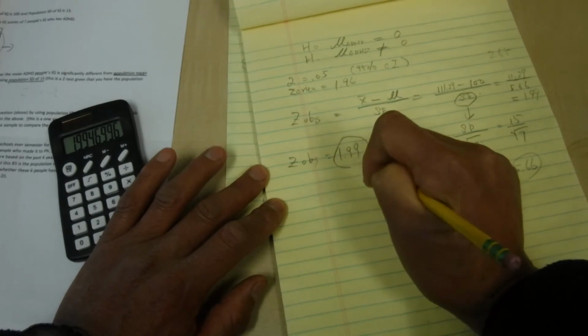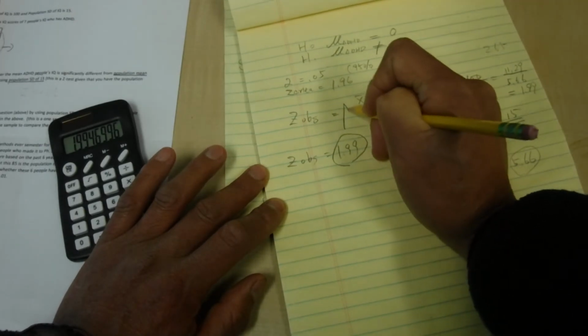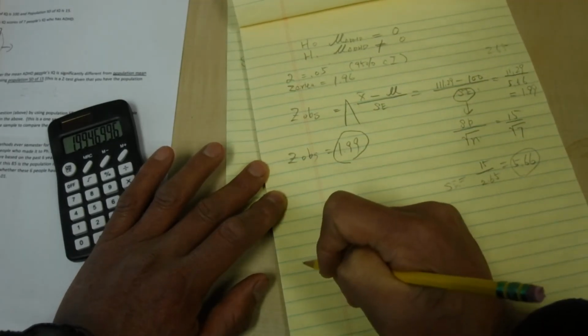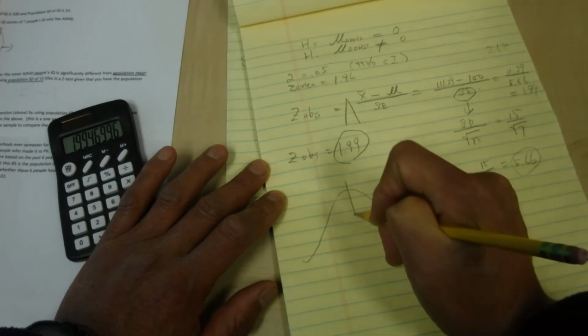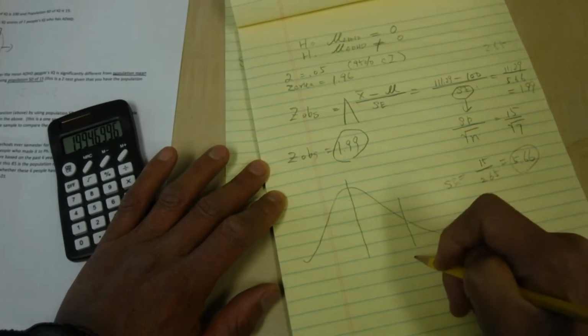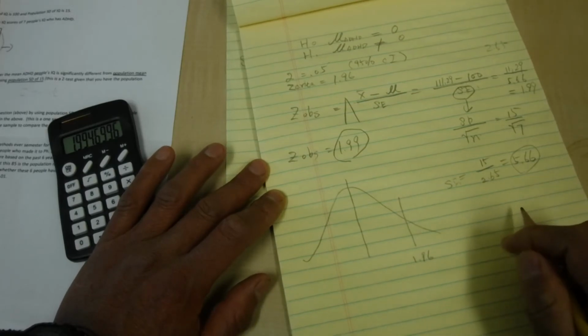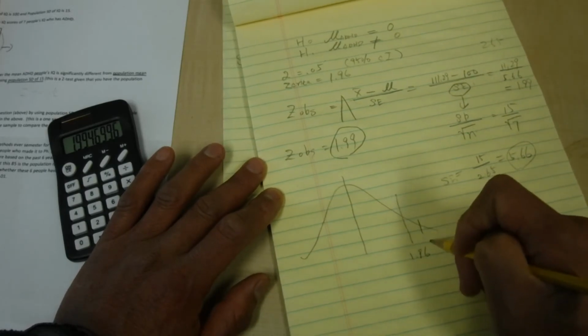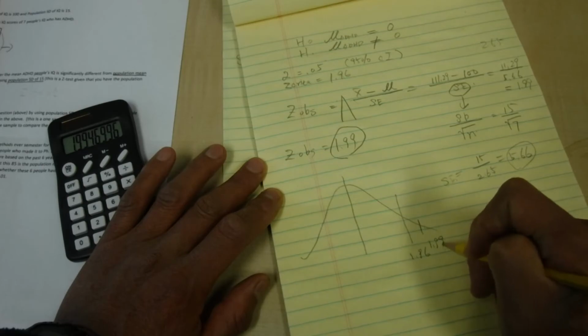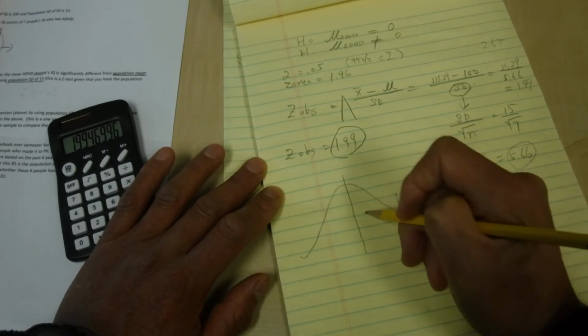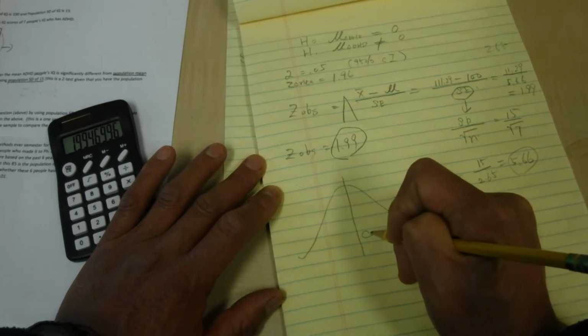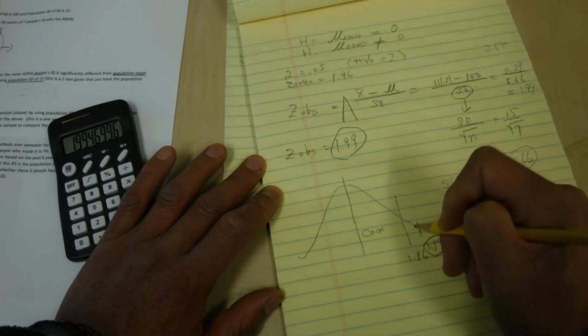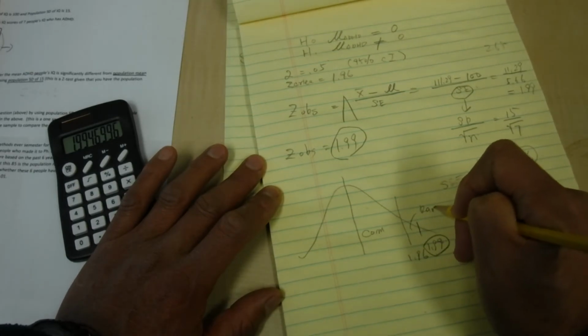This 1.99 is larger than 1.96. This is 1.96 and this is 1.99. Therefore, this is the common area, and this is the rejection area.